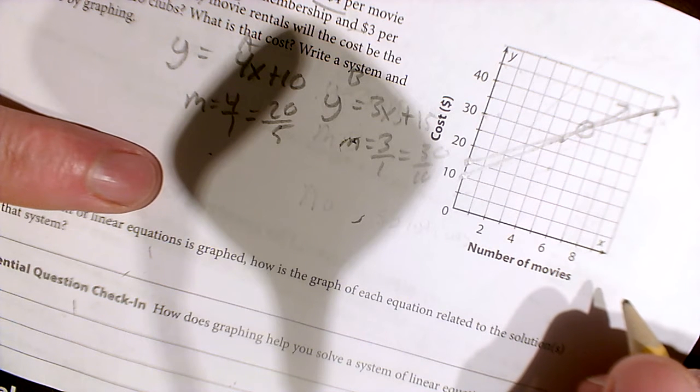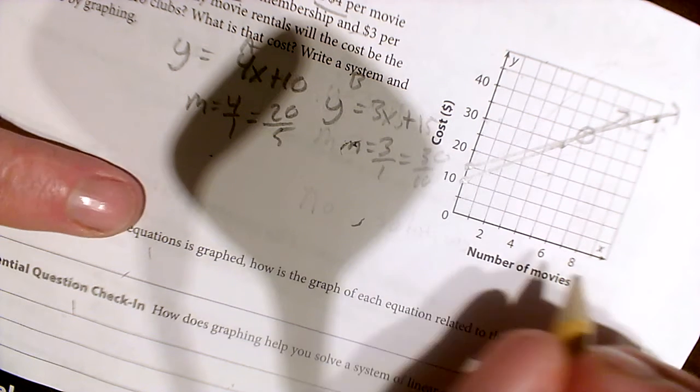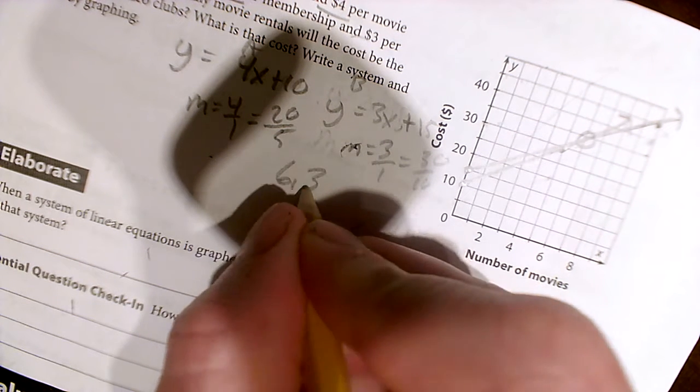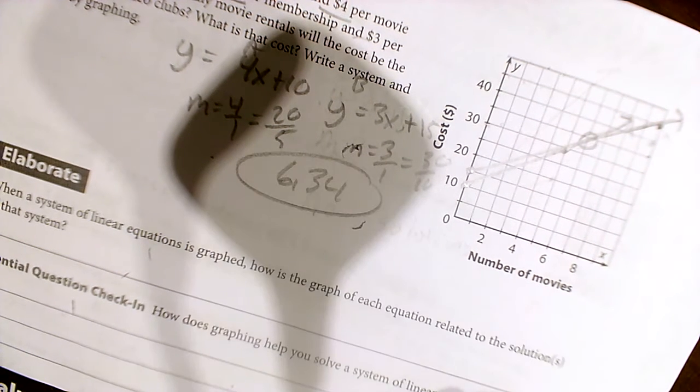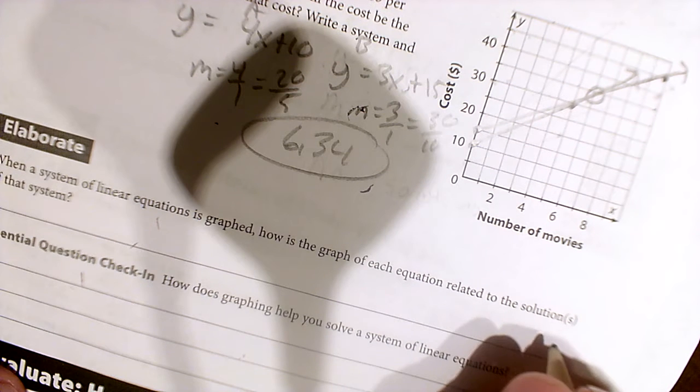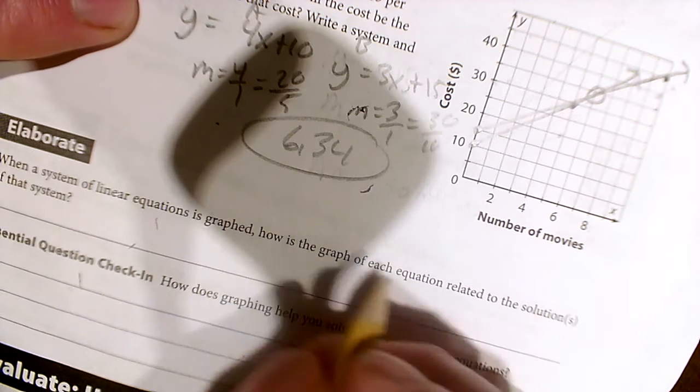Oh, it's like 6 and 34 maybe. 6 and 34. Let's test it out.